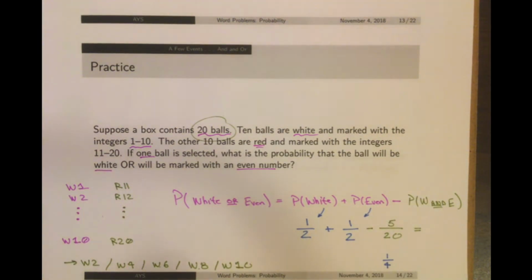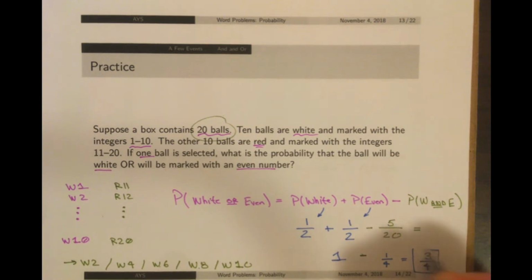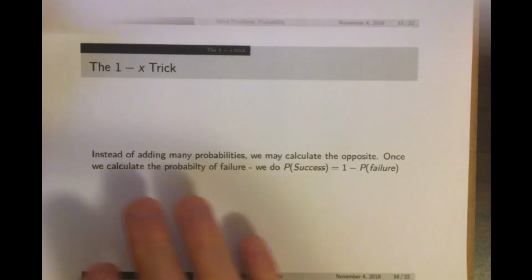A half plus a half, we said, was 1. And this sign should be minus. So 1 minus a fourth, well, 1 is 4 over 4. So the answer is 3 over 4. Okay, hope that wasn't too bad, or too painful. Let's take a look at what's next.